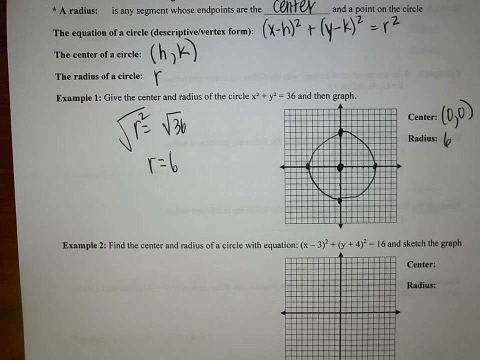So circles are pretty tough. Just kidding. Okay, moving on.